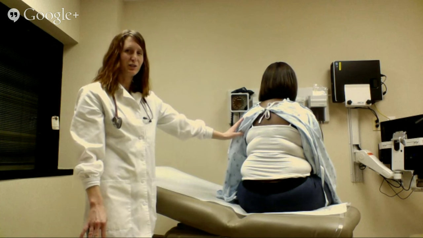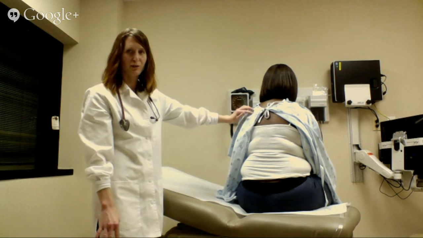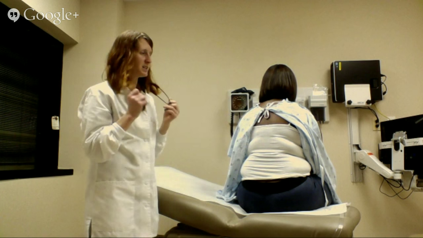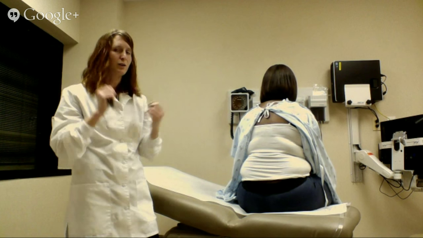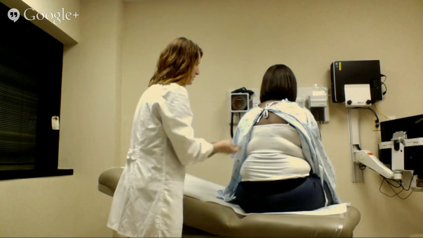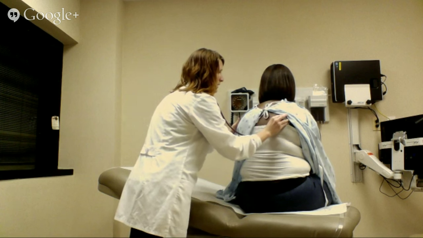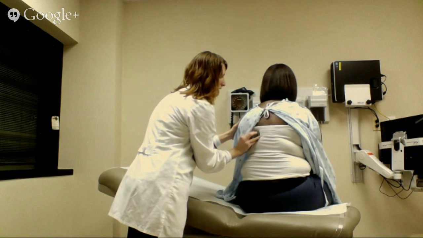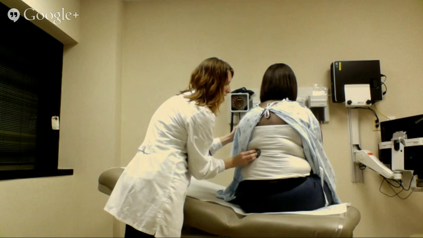So the last thing I'm going to do in the posterior chest is auscultate breath sounds. And I'm going to also do that in this systematic fashion, starting right to left, and assess for clear breath sounds, assure that there are no crackles or any wheezes or rhonchi or anything. So I'm going to also take her breath sounds. Okay, deep breath in. Deep breath.